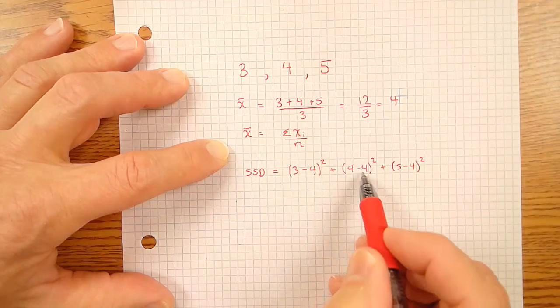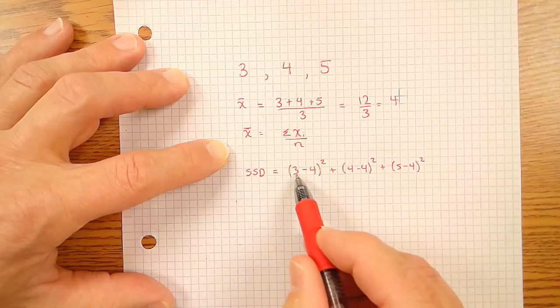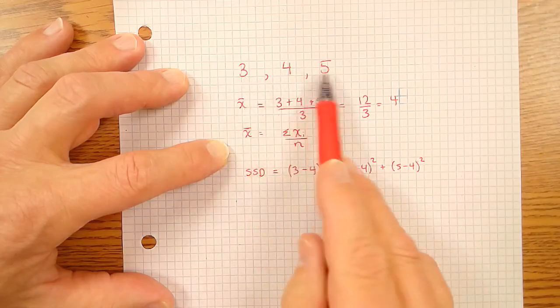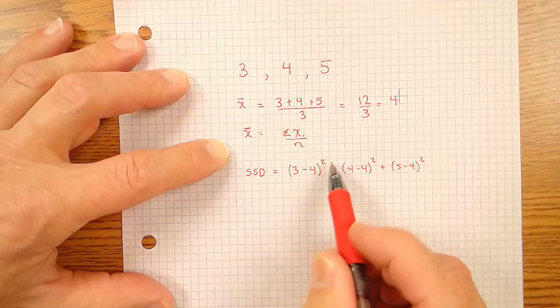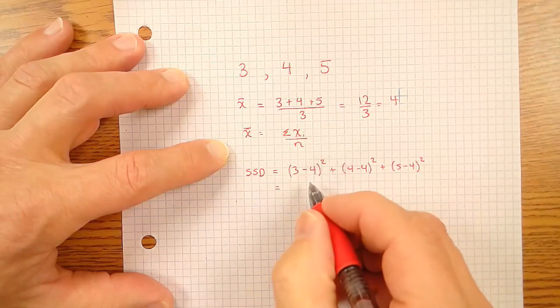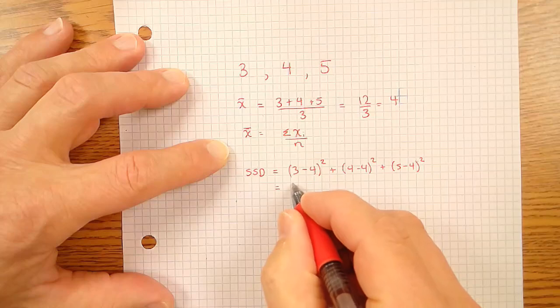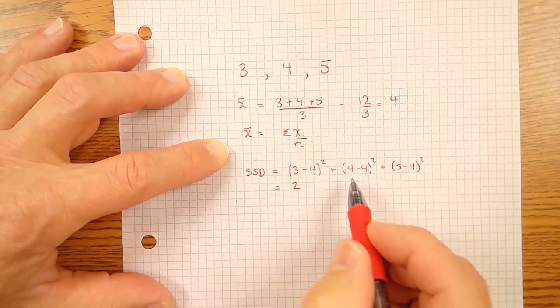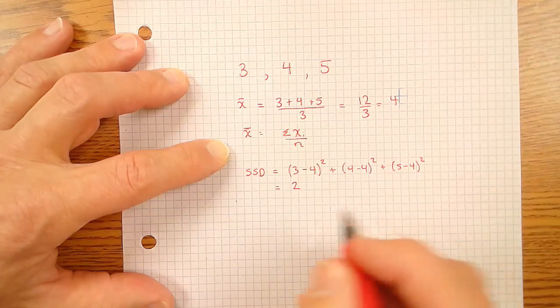So you've got to know the average, and then you take the difference between each value in your list minus the average and square it, and that's the sum of the squares of the deviations. And in this case, it's fairly easy. The answer is 2, because this is 0 here, and those are all 1.